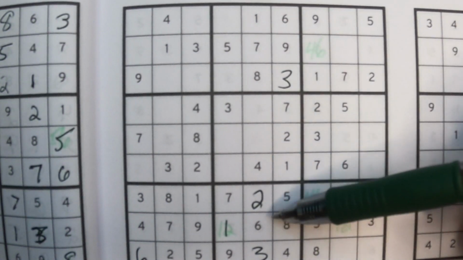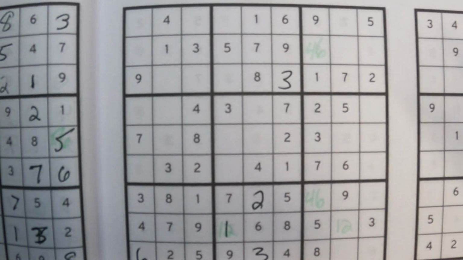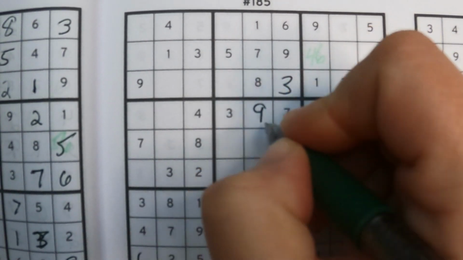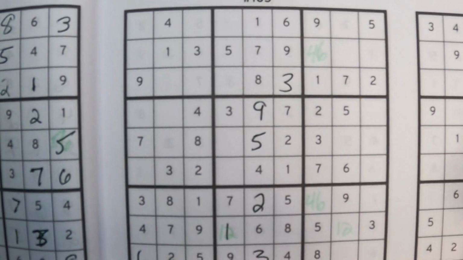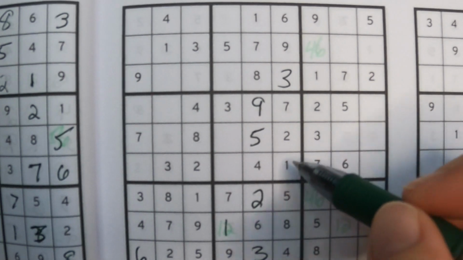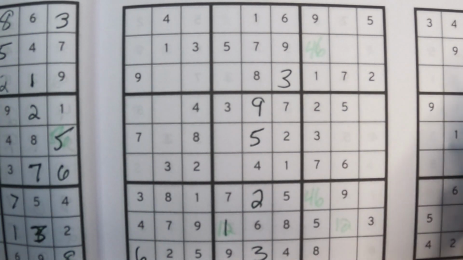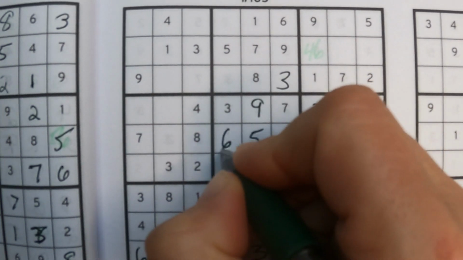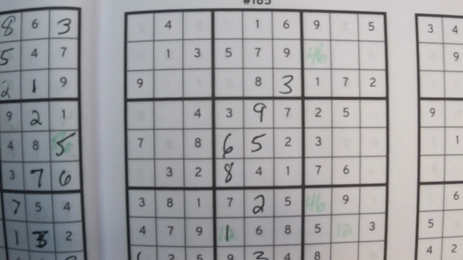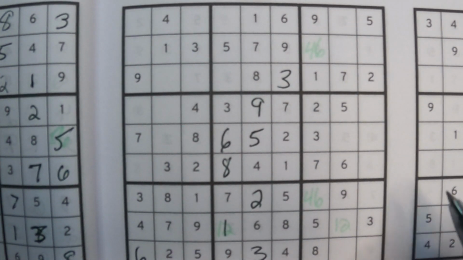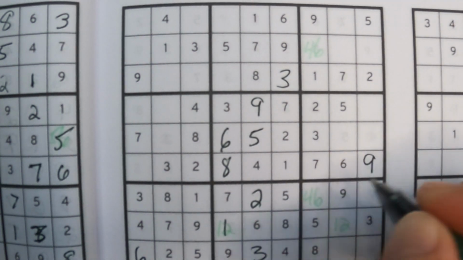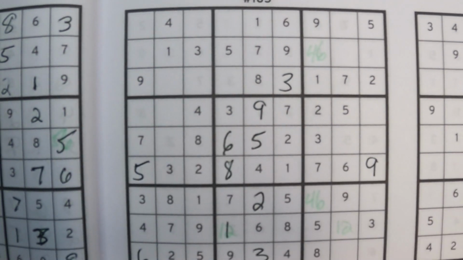For this column now, we're missing 5 and 9. We've got a 5 here, so 9, 5. For this box, we're missing 6 and 8. We've got an 8 here, so 6, 8. For this row now, we're missing 5 and 9. We've got a 5 here, so 9, 5.